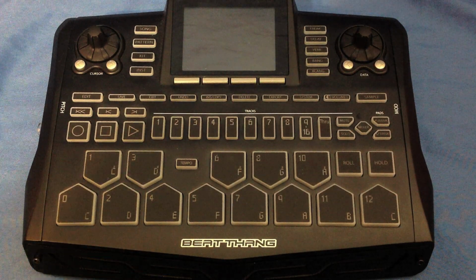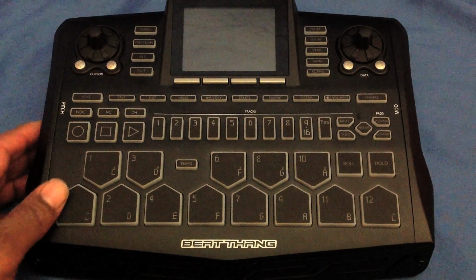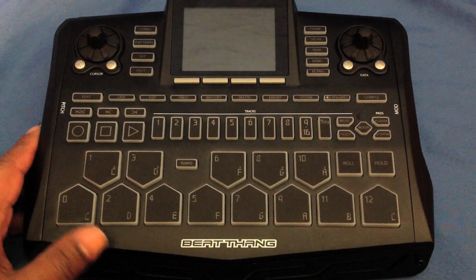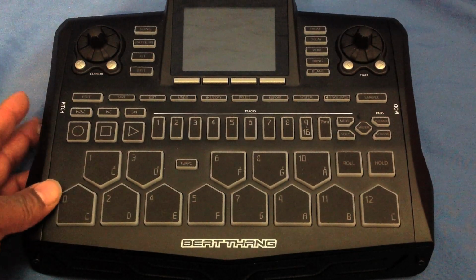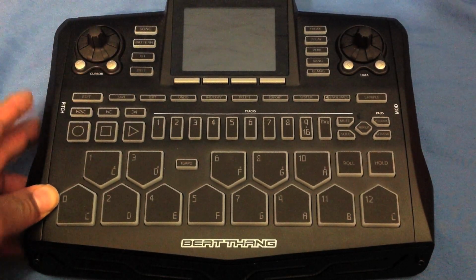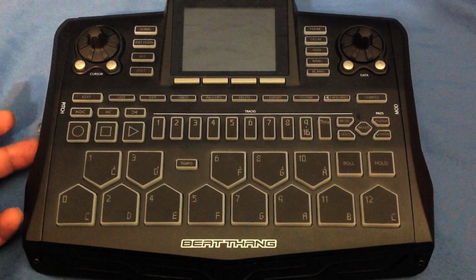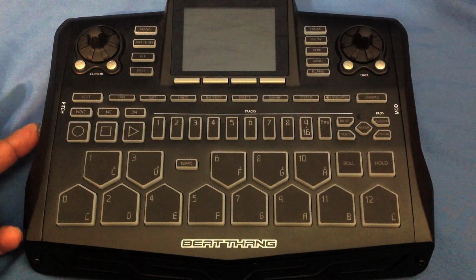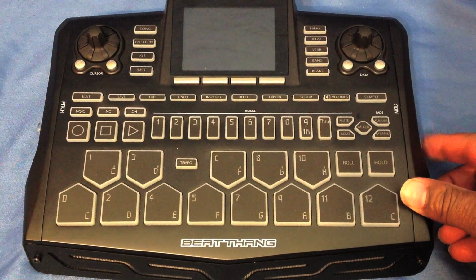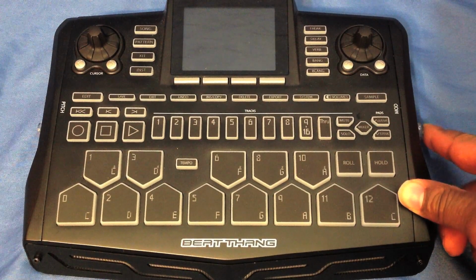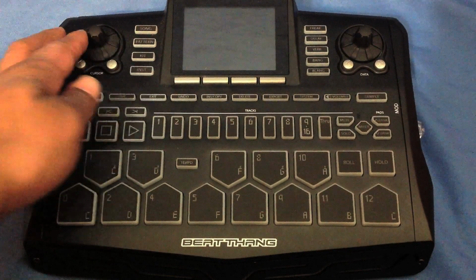All right, now we're here with the BKE Beat Thang, and we're going to go over the front panel of the Beat Thang. Now, one thing I want to start with, there's a pitch wheel on the side of the Beat Thang right here, and there's also a mod wheel on this side, as you can see me moving it back and forth.